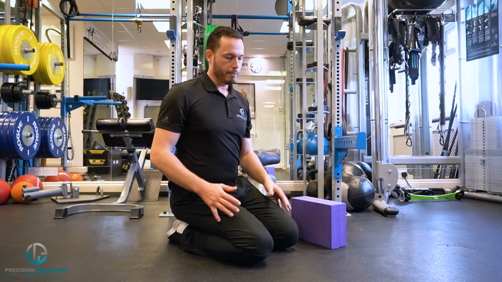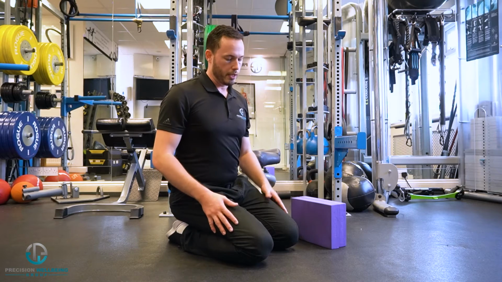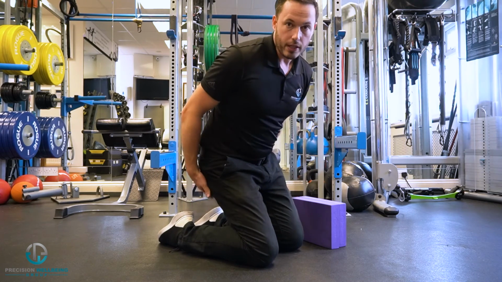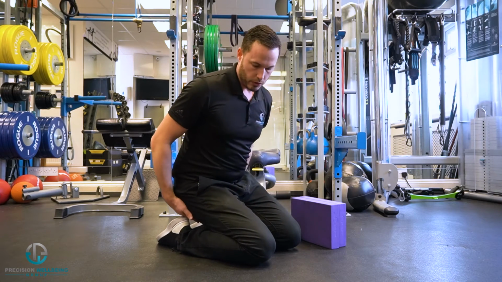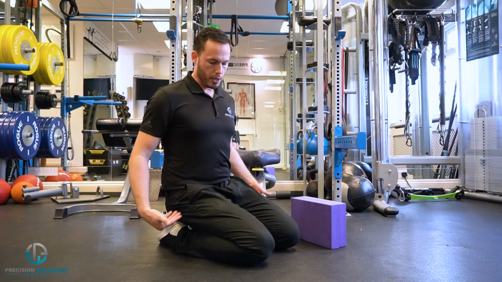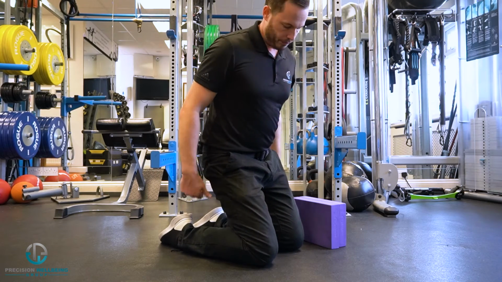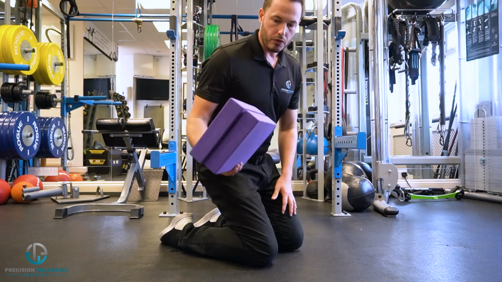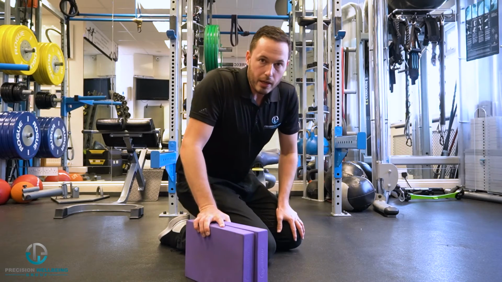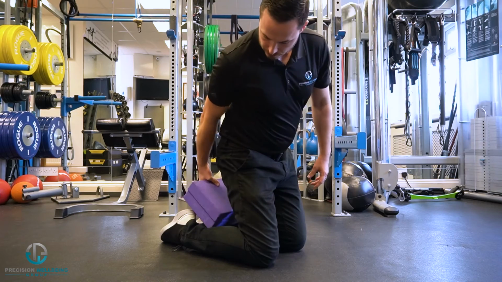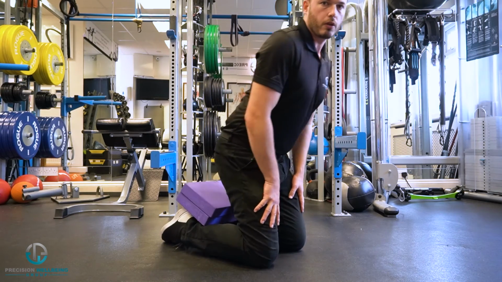So an alternative to the stretch that I've just showed you, this is another possibility. Like I said in my previous video, not everyone can get their bum down to touch their heels. This is ideally where you want to be. But let's say you can only get to about here. So what you can do is grab yourself some cushions or rolled up towels or yoga blocks and put them just on your heels.